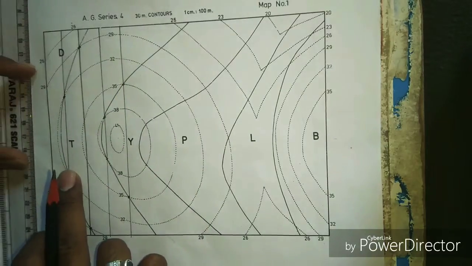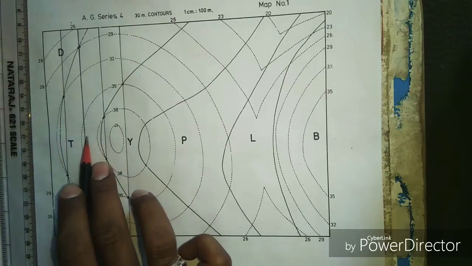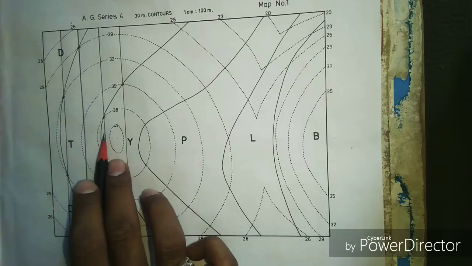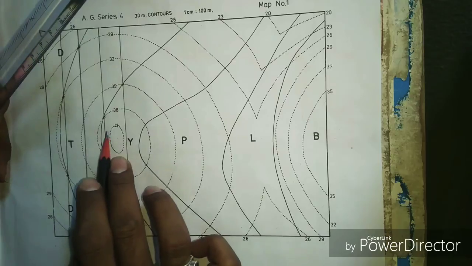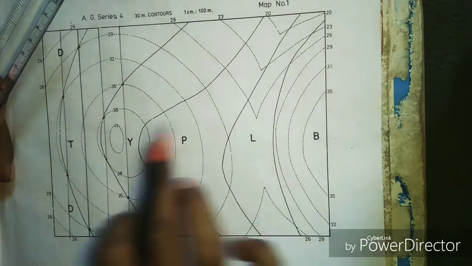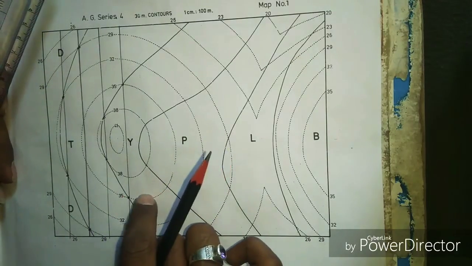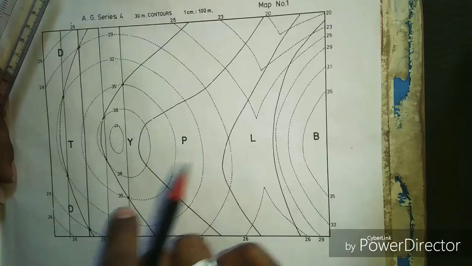So if you have drawn two strike lines and the distance between them is 1.5 or 3 centimeter, then all the strike lines on this map will have a strike interval of 1.5 only.